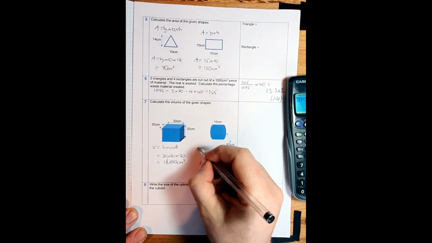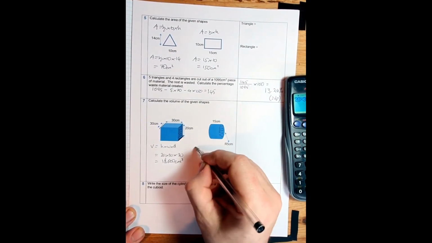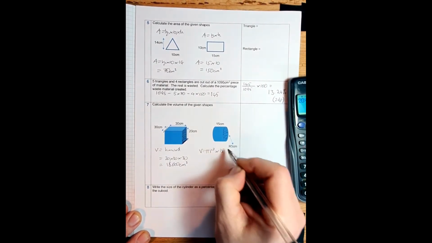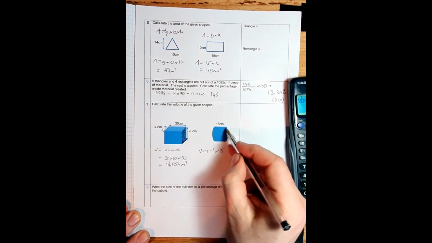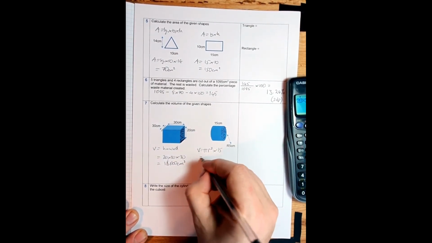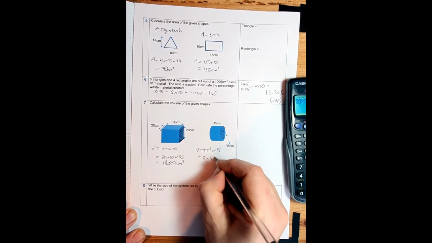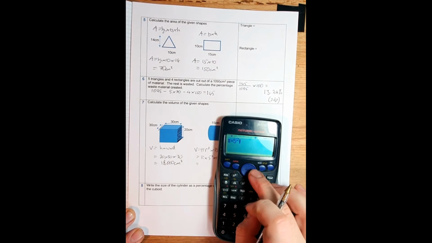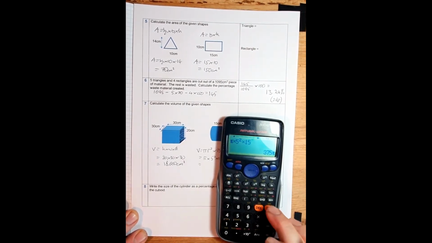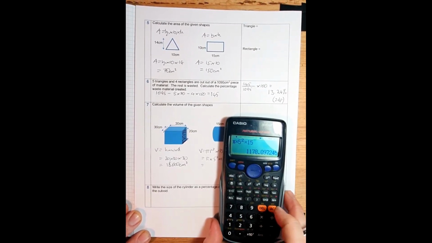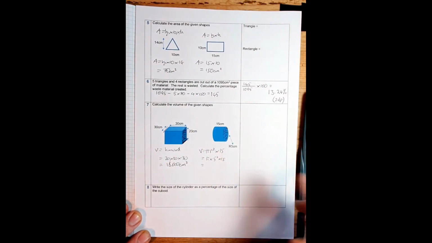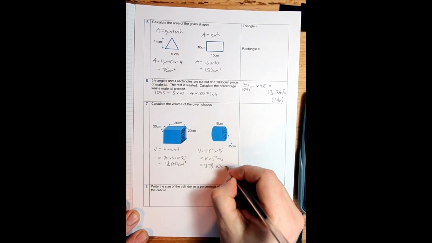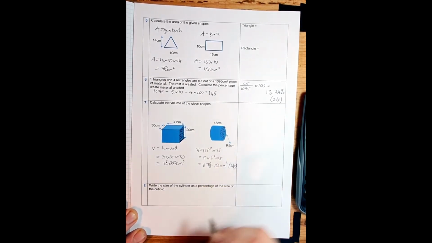The volume of my cylinder will be the area of one end, so it's going to be pi r squared times by 15. It's always the area of one end times by the length, area of one end times by the length. So pi times by 5 squared times by 15. We'll go for 2 decimal places, 1178.10 centimetres cubed to 2 dp.